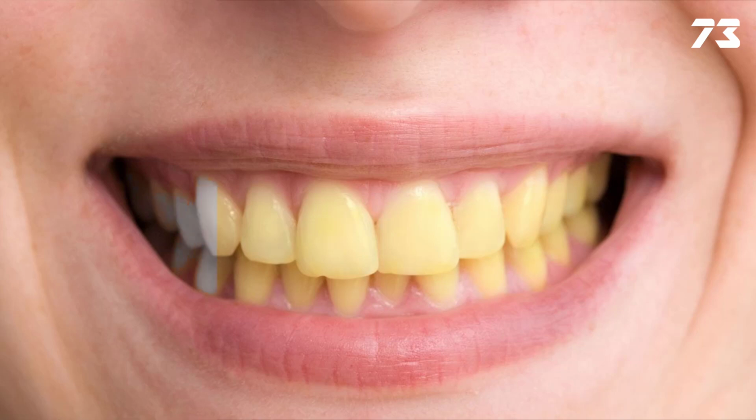In this video, I am going to show you how you can whiten yellow teeth in Photoshop.